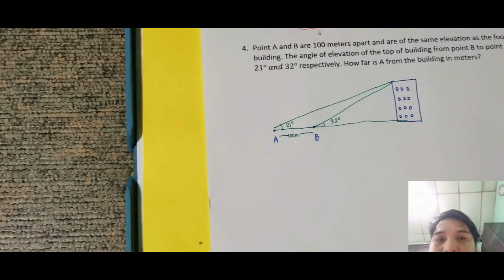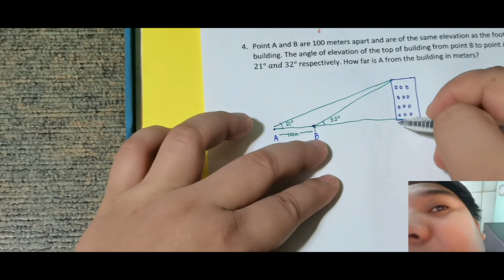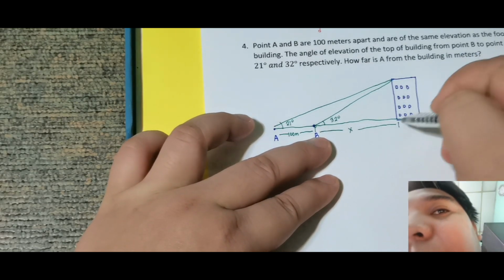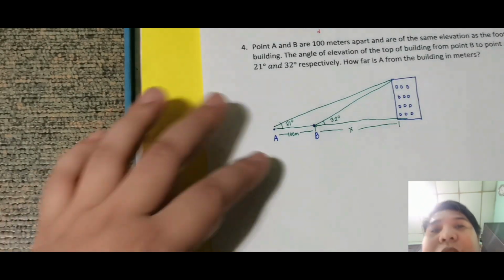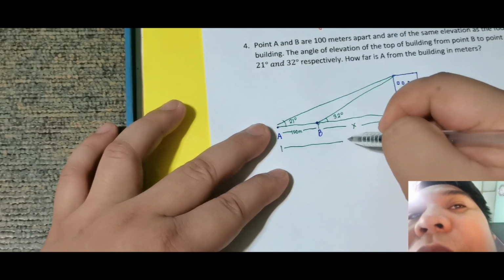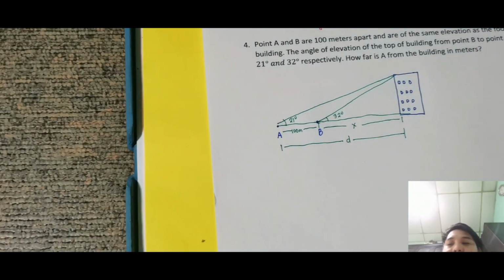Kung napansin nyo. Ngayon, kung ito yung X, represent ko to as X, itong side na to, yung distance ng B sa distance ng ating building is X. As yung distance ng A and B is 100 meter. Ang tanong, what is the distance from point A to the building? Ayun ang tanong.